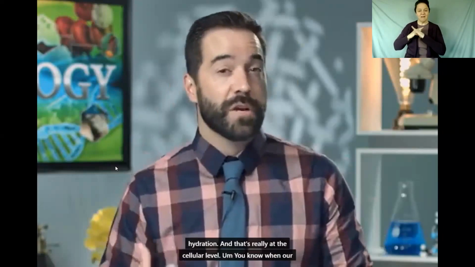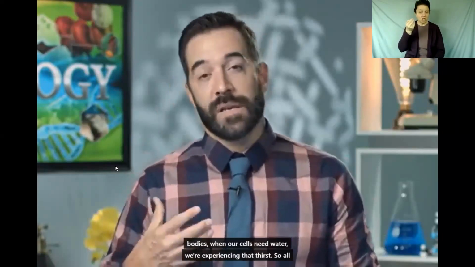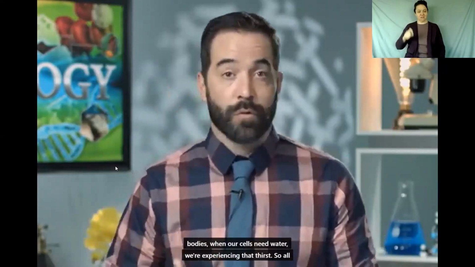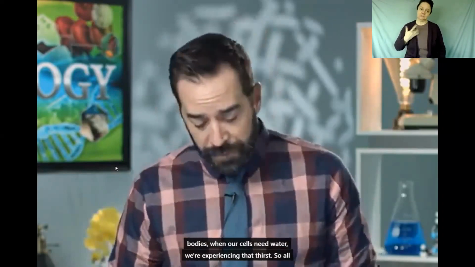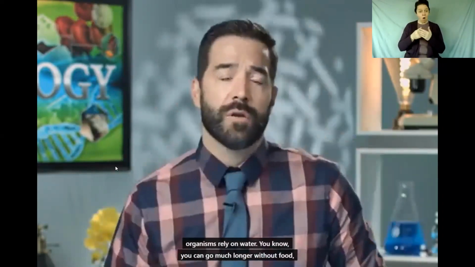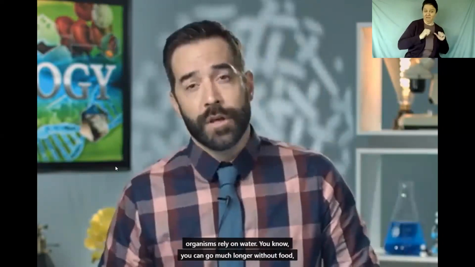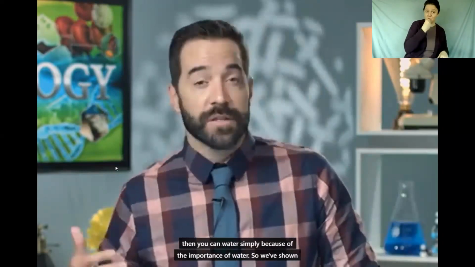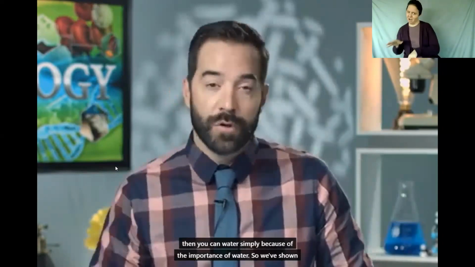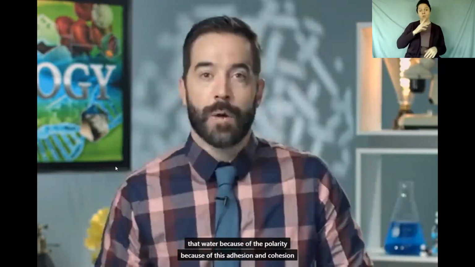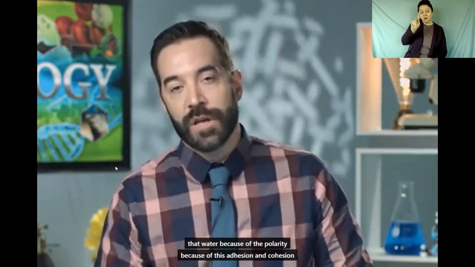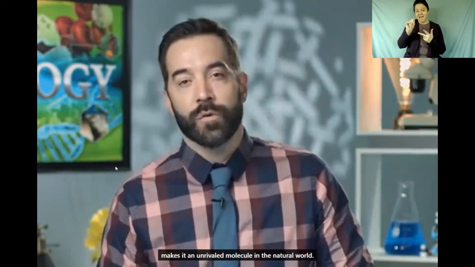And that's really at the cellular level. When our cells need water, we experience that thirst. So all organisms rely on water. You can go much longer without food than you can without water, simply because of the importance of water. So we've shown that water, because of its polarity, and because of adhesion and cohesion, is an unrivaled molecule in the natural world.